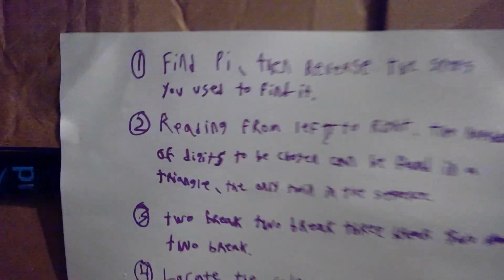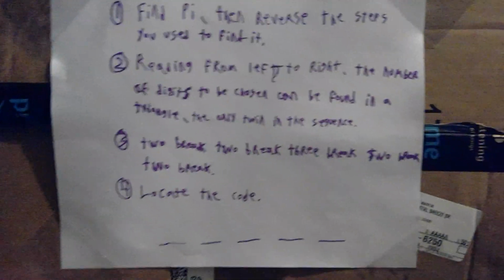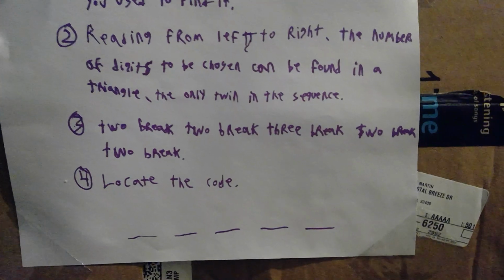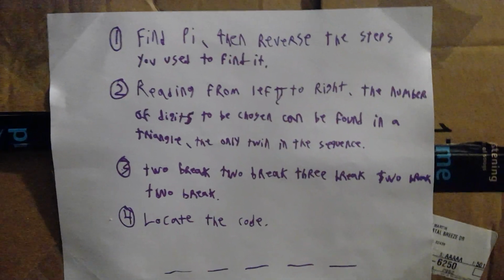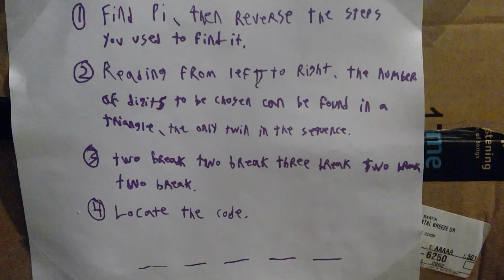Also, originally it wasn't supposed to be instructions like this. It was supposed to be more cryptic, but then again, I got lazy. I wanted to just finish this quicker. I might as well explain it.